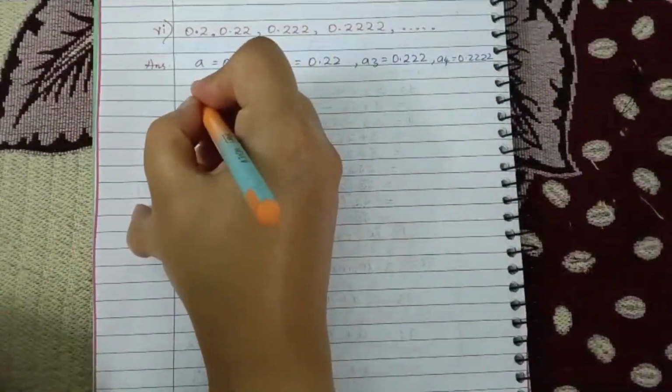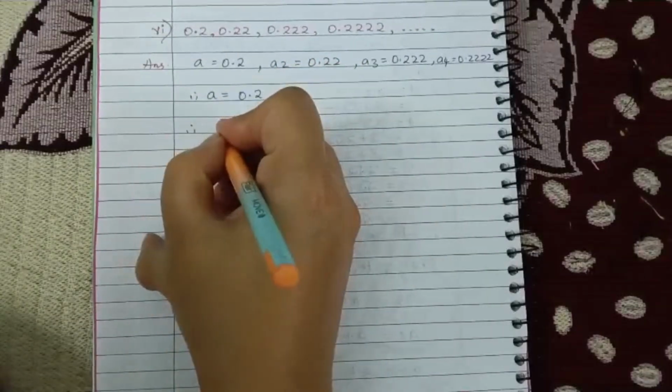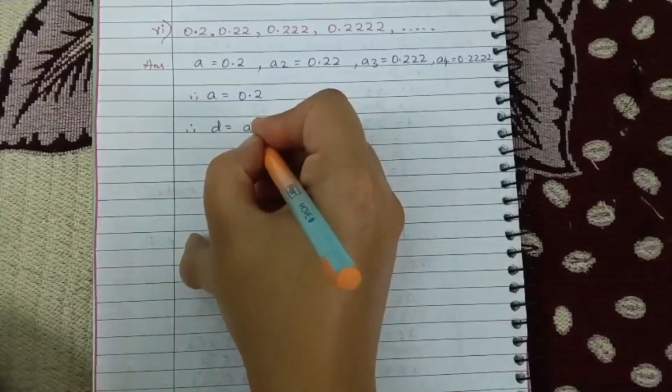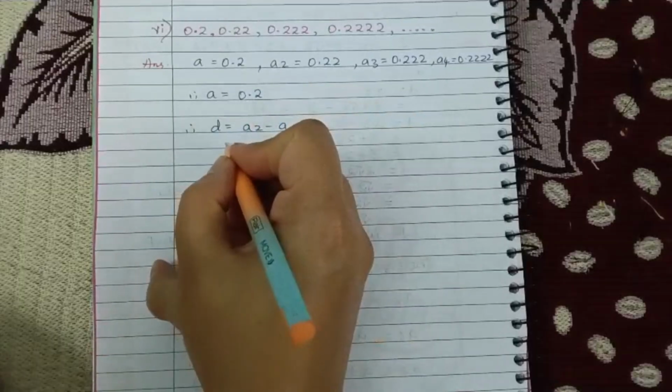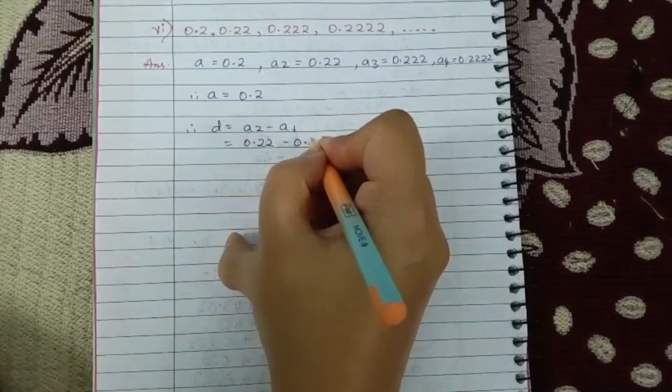Now A value is 0.2 and D, that is the difference, A2 minus A1, 0.22 minus 0.2.